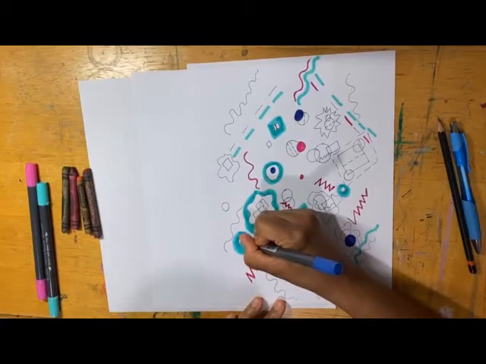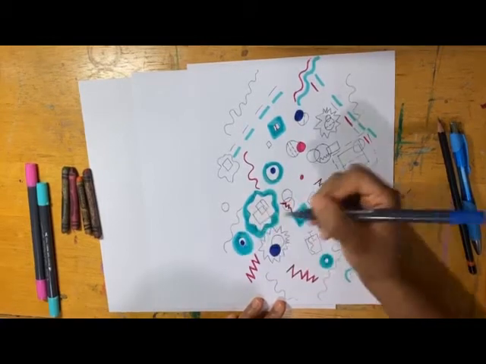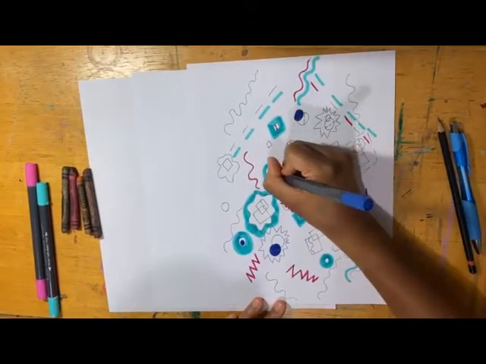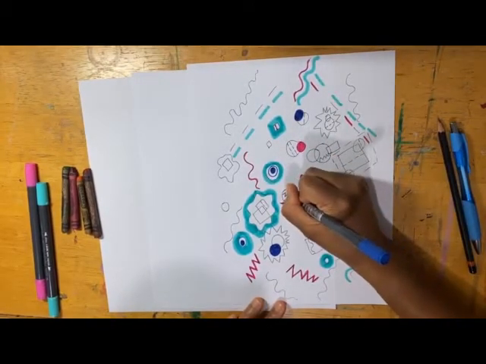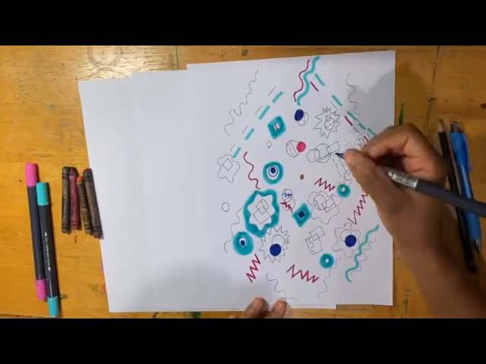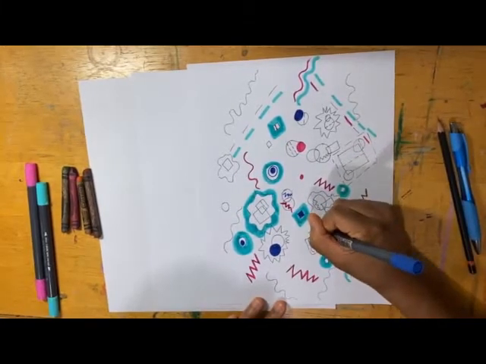I'm going back with my blue marker to add more detail. You can choose to fill your page completely, or just leave it as you wish. Whatever comes to mind.